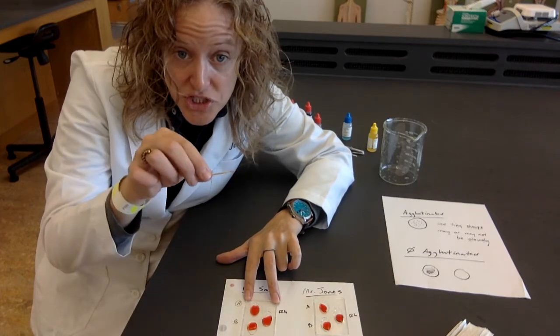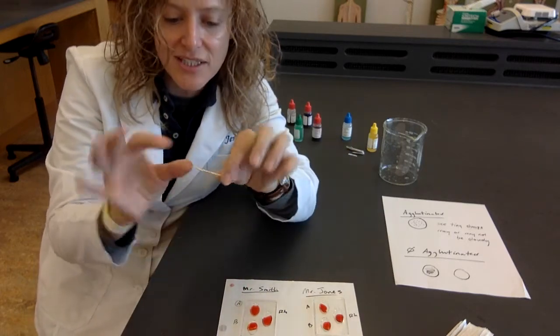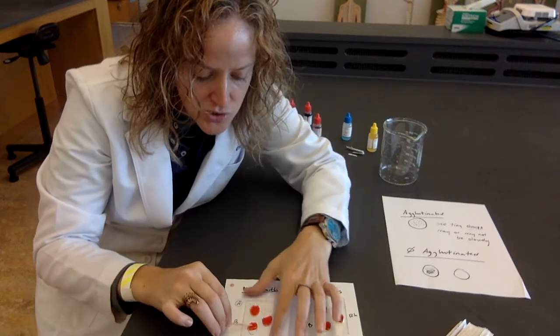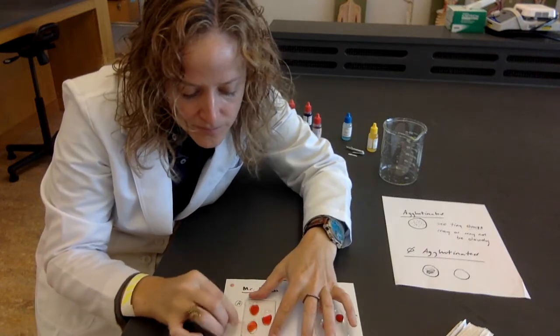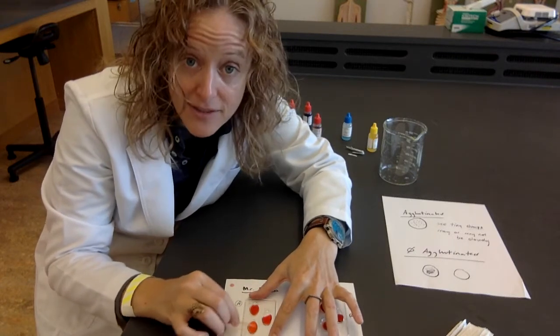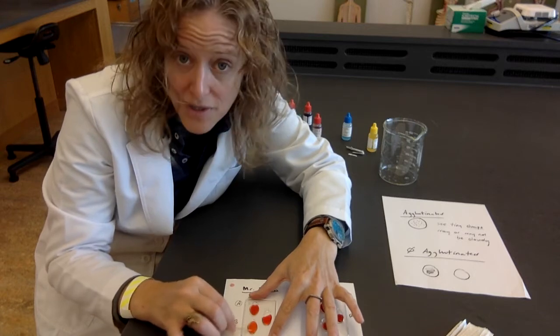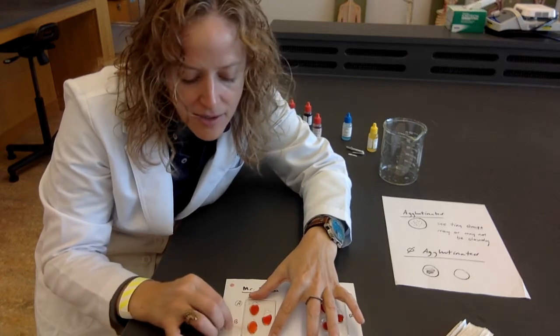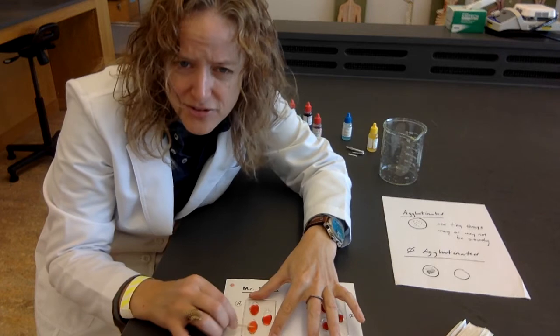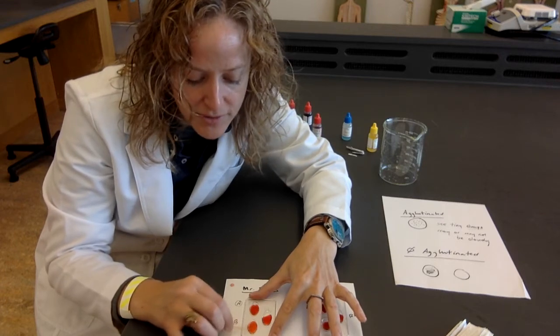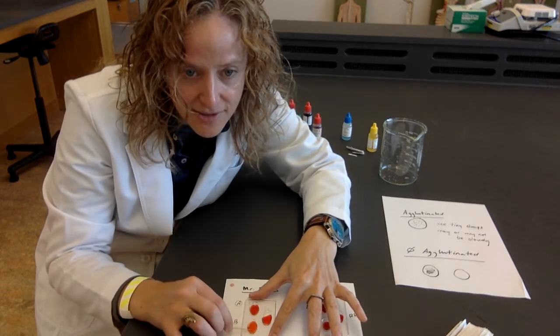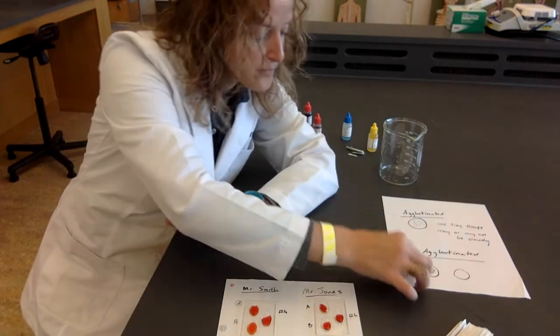I'm going to switch sides and use a clean side to do the B well. And in the lab, we're going to do this one at a time. I'm going to do this for a while to make sure if it's clumping or not. And what do I see here? No clump.